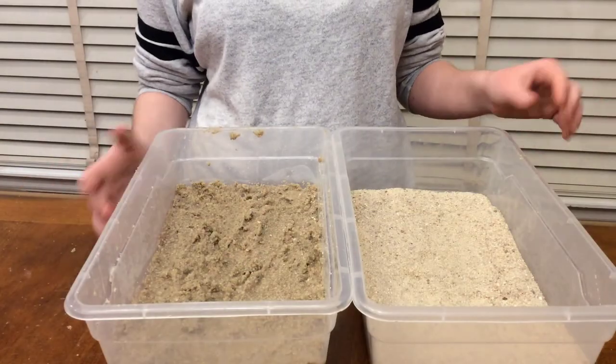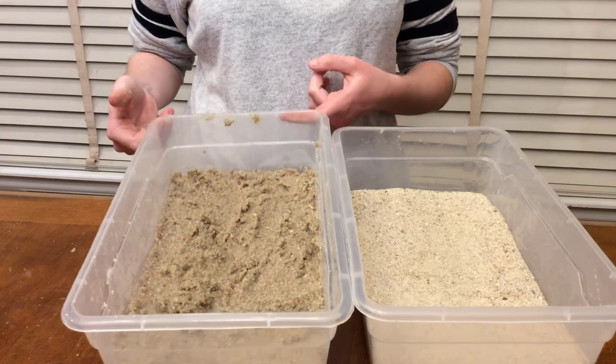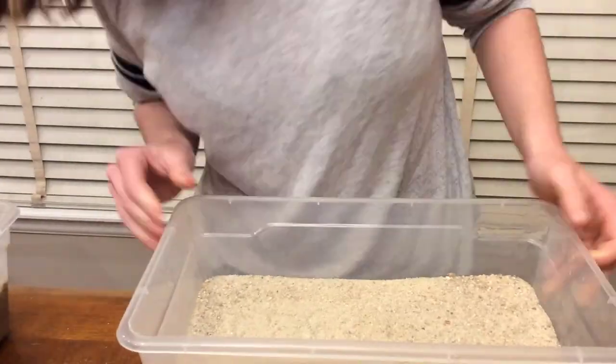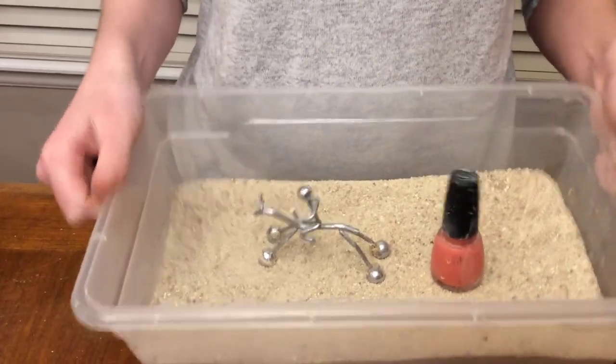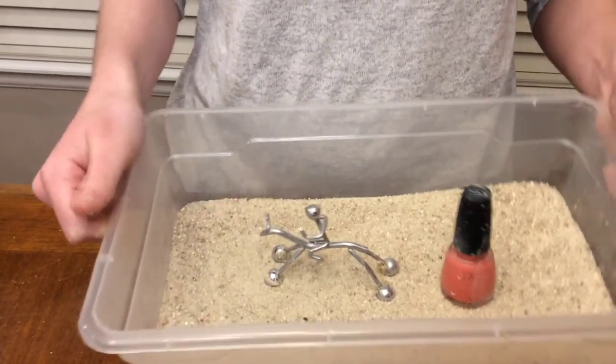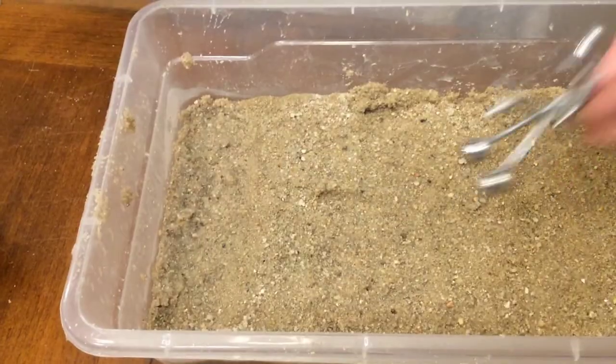Now, let's try this out firsthand. I have 2 containers filled with sand, but I've added water to this one to saturate the sand. When I gently shake the container with dry sand to simulate an earthquake, surface structures move and sometimes even fall over, but they remain on the surface of the sediment.